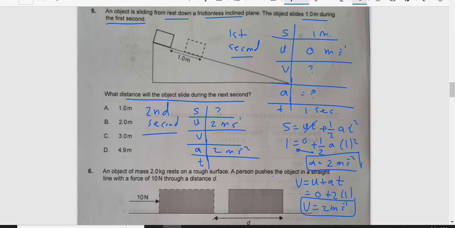And time is 1 second. So I'm going to use this equation. S will equal u initial 2 times 1 plus half acceleration 2 times 1 squared. So this will be 3 meters if you calculate it. So the correct answer is C, 3 meters.